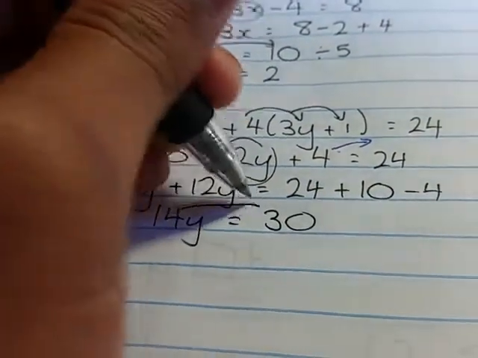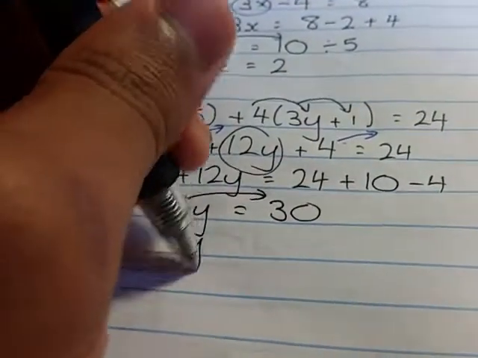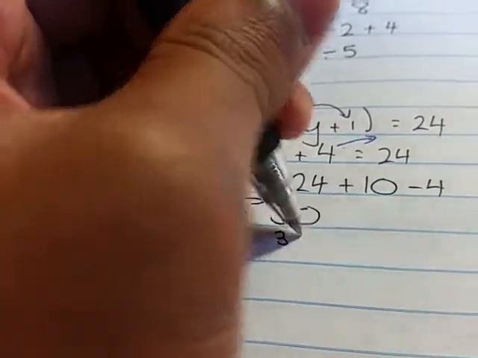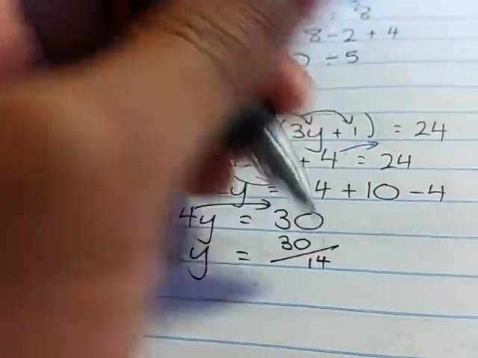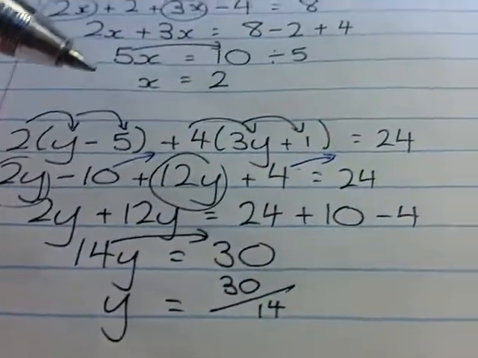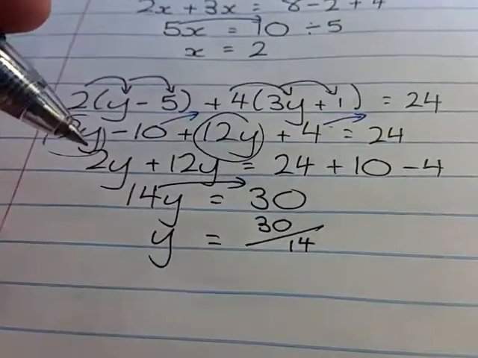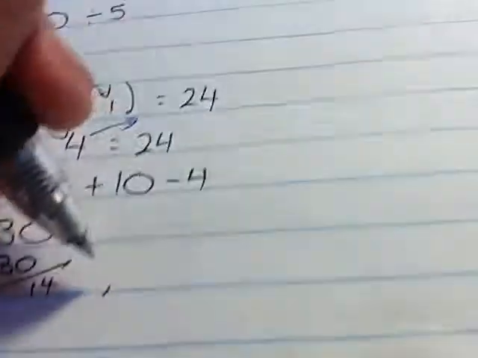And then you move that 14 over. So y equals 30 divided by 14, which should be 15 over 7, which is 2 1/7. So which is otherwise 2 and 1 over 7.